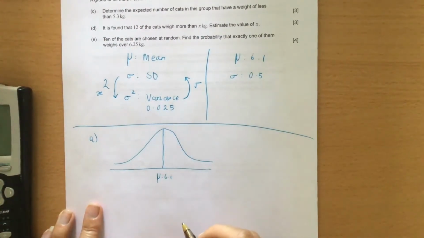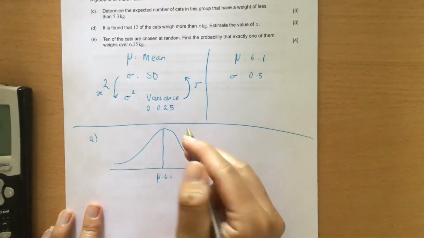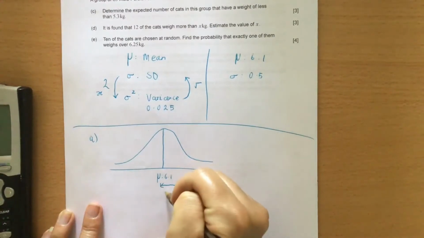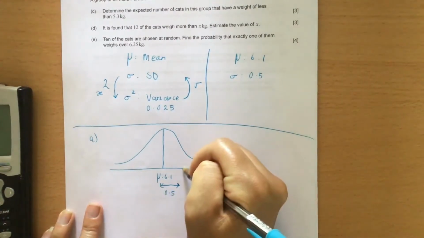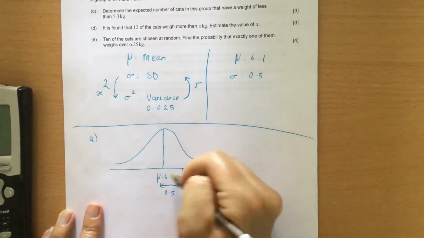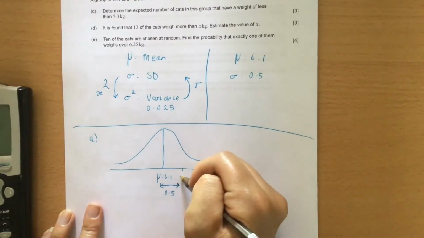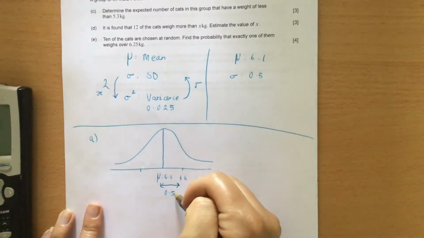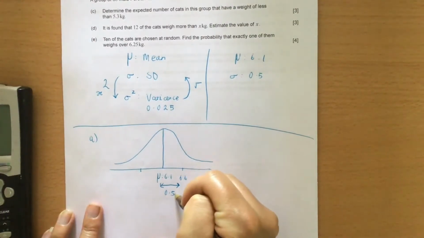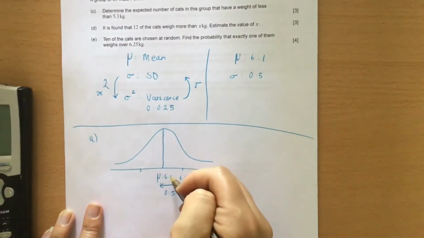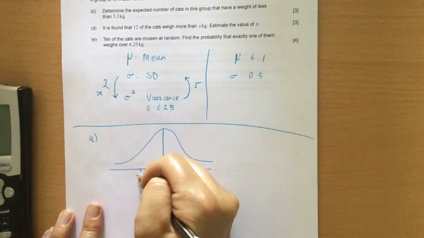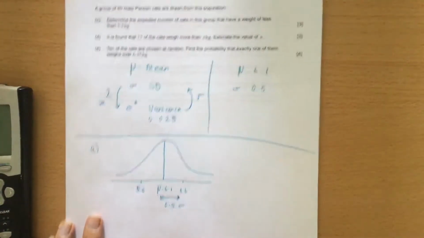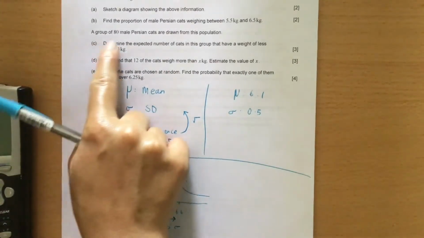You're then going to represent, say, a jump of 0.5, which is our standard deviation. So you could draw an arrow and represent 0.5. You could then also identify what 6.1 plus 0.5 is going to be. That would be 6.6. And then you'd say this is a one standard deviation jump. And then you could go 0.5 the other way, which is going to be 5.6. So that's really easy.